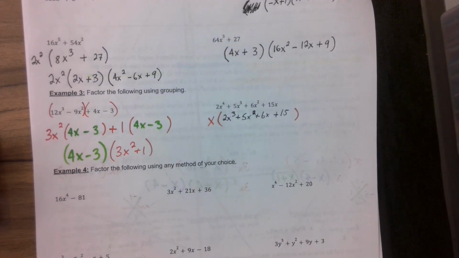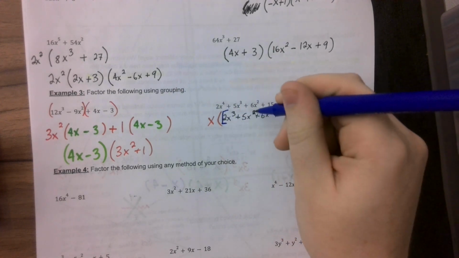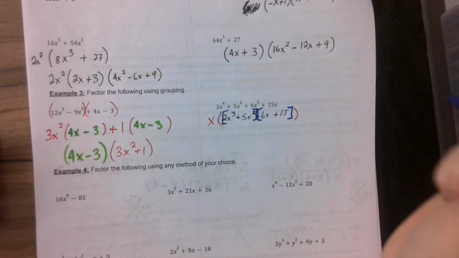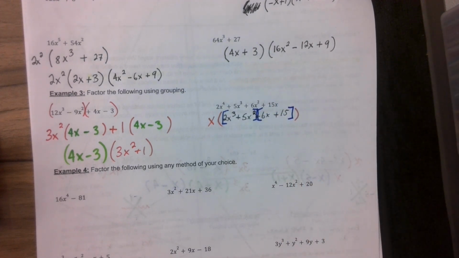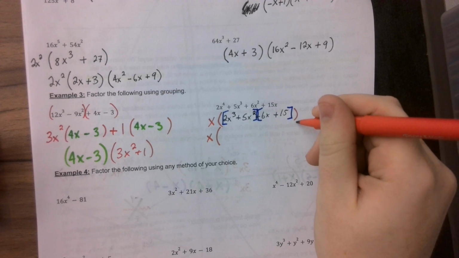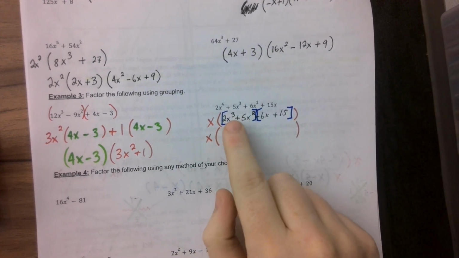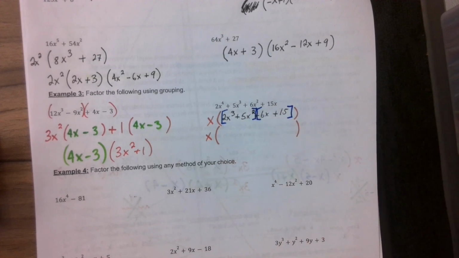Now we see if the rest can be grouped. Well, we group together these 2 terms. I'm going to use square brackets because double parentheses just don't look right to me, but you can use parentheses if you like. And let's see what's left over. So I have my x still on the outside, but on the inside, what can I take out from 2x cubed and 5x squared?